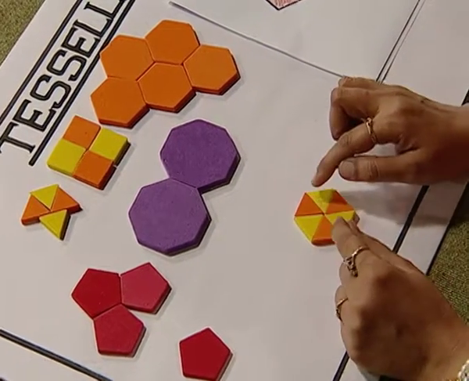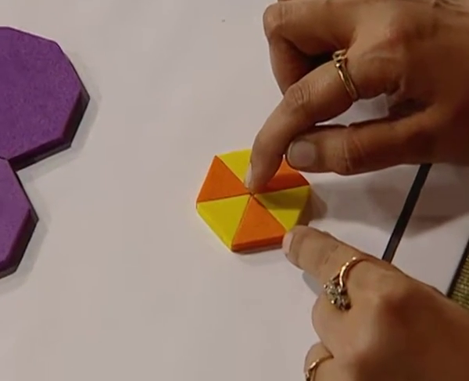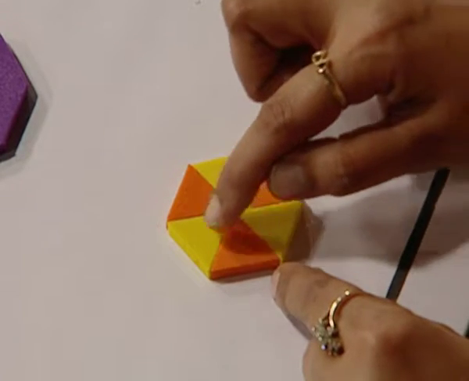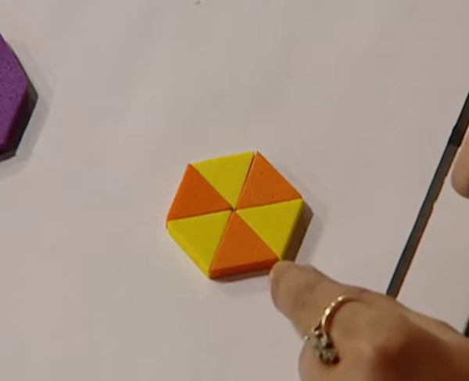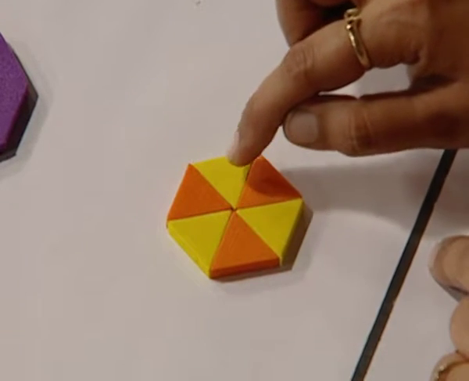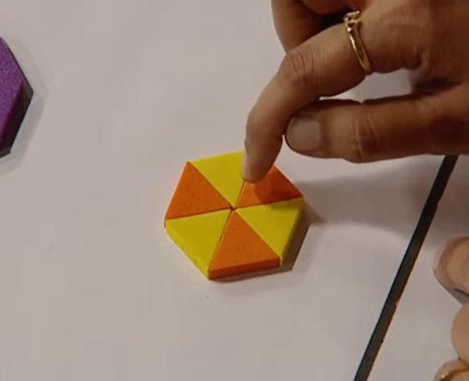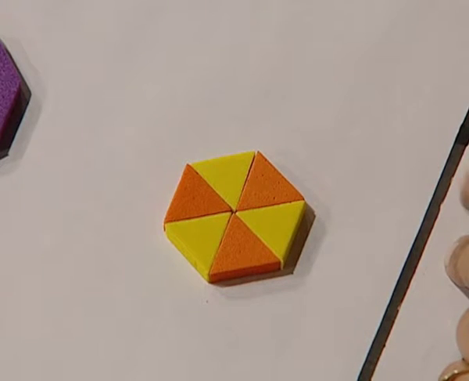A combination of regular figures is said to tessellate when at any given point the combination of polygons completely covers up the space without any gaps or overlaps. What do we know about the angle around a point? We know that this complete angle around a point is 360 degrees.